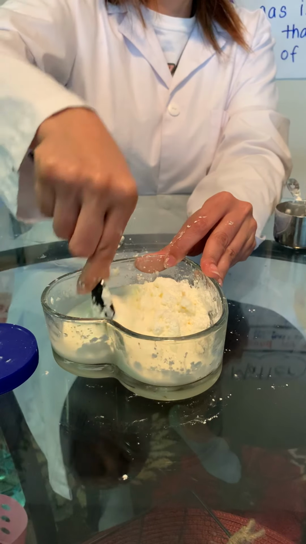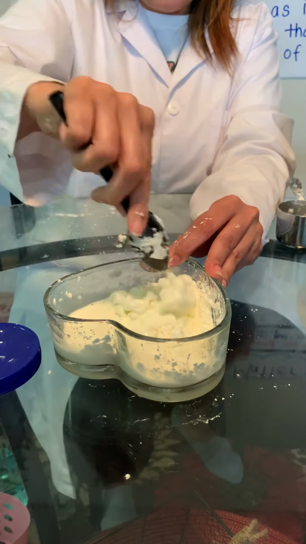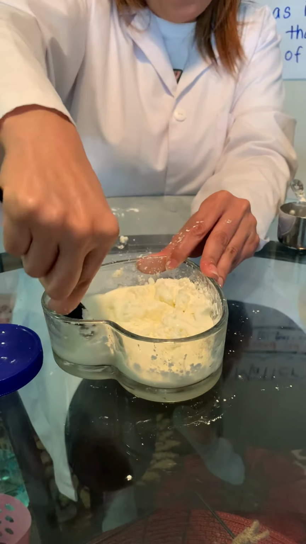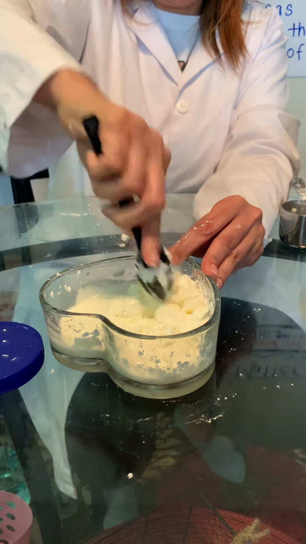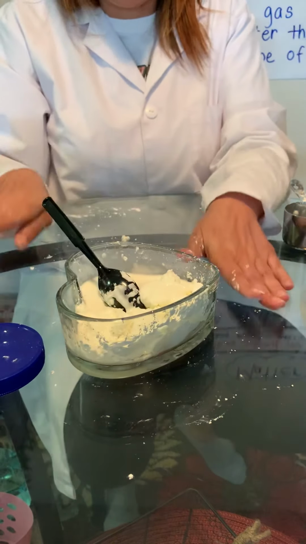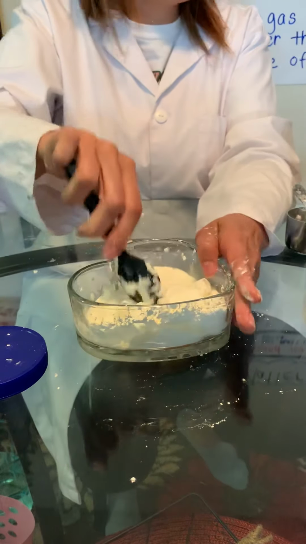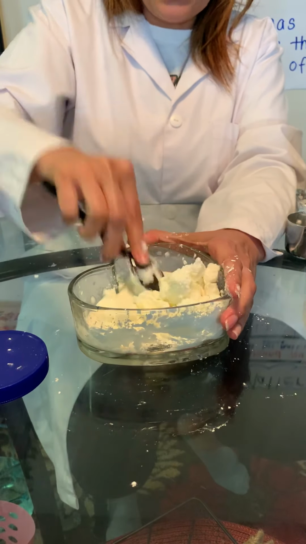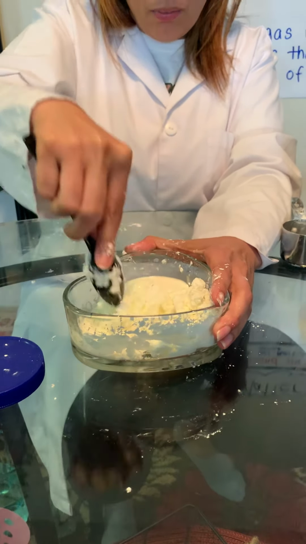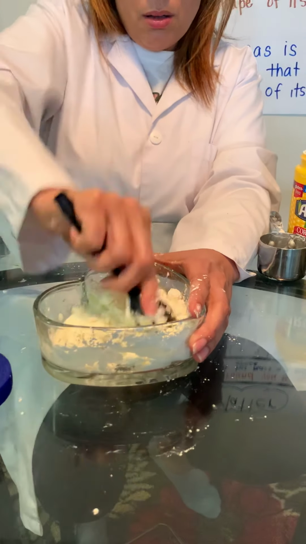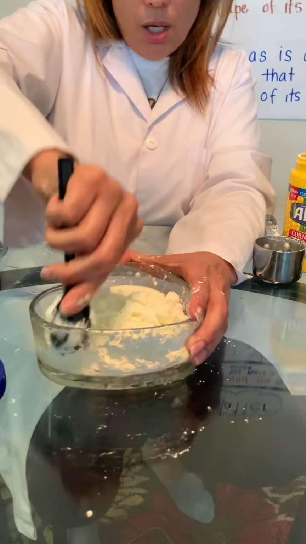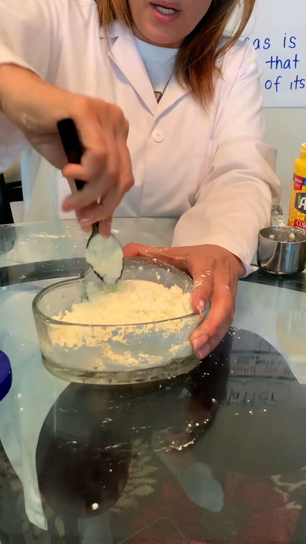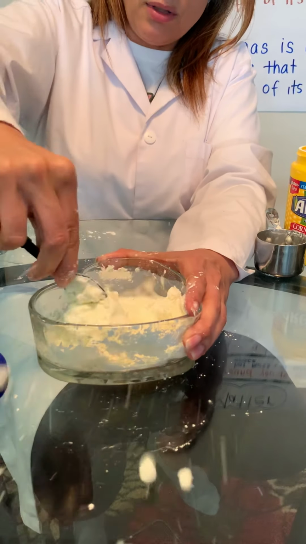And make sure that when you're doing this, that you have an easy place to clean up. So you see I'm doing it on my glass table here. So I'm just going to keep mixing it around.